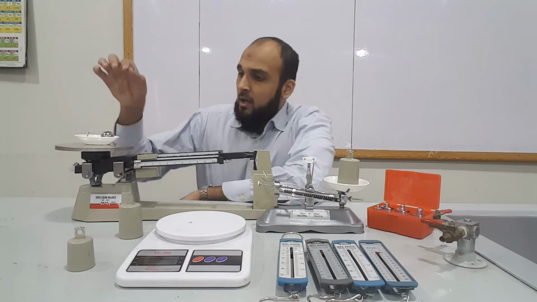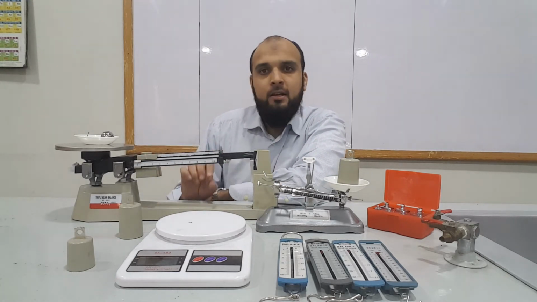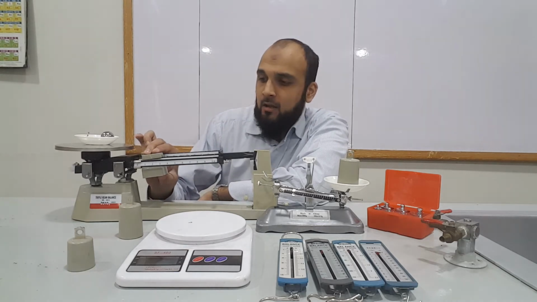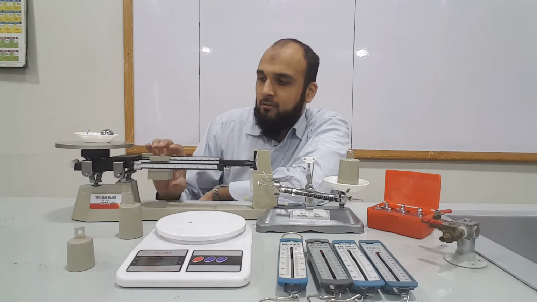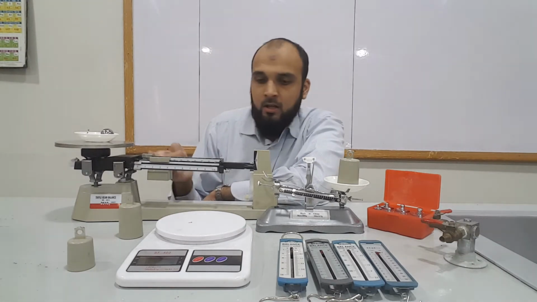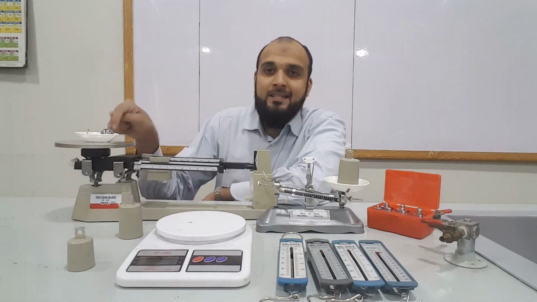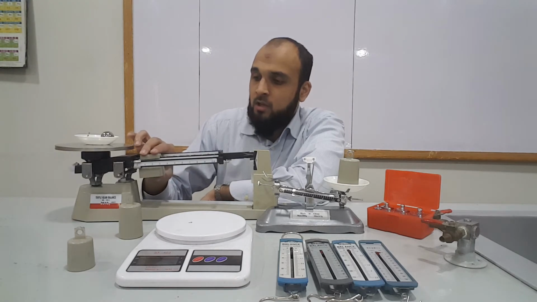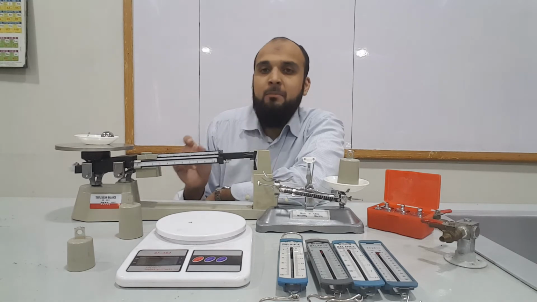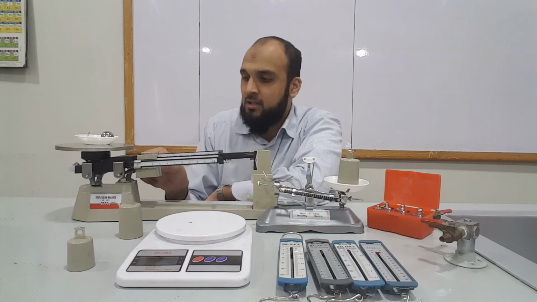So we start off crudely with the highest denomination. I move it one position to the right, and we can see that the clockwise moments are now greater than the anti-clockwise moments. So this was too much of a change, so we reverse the change and we make a smaller change to find out where the balancing position is going to be.